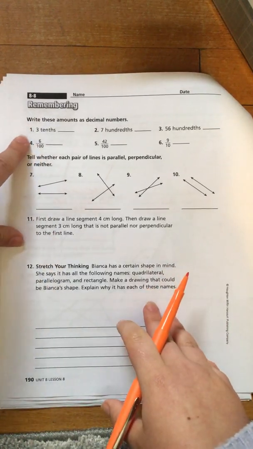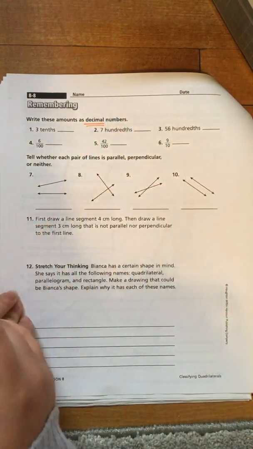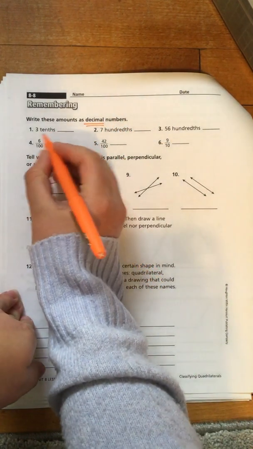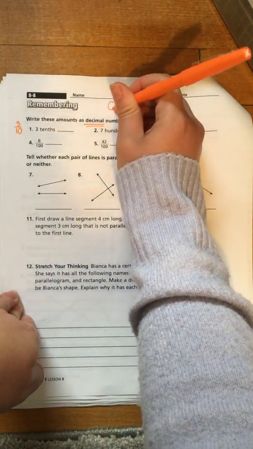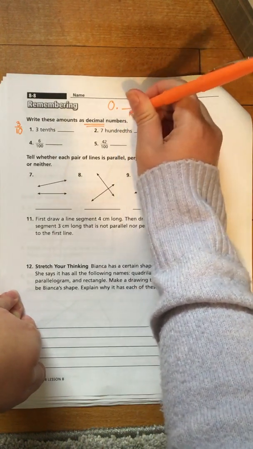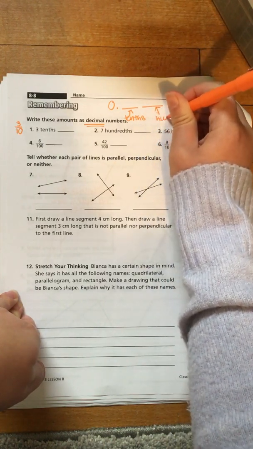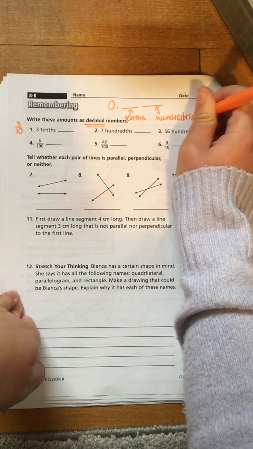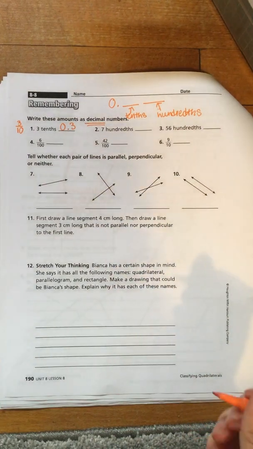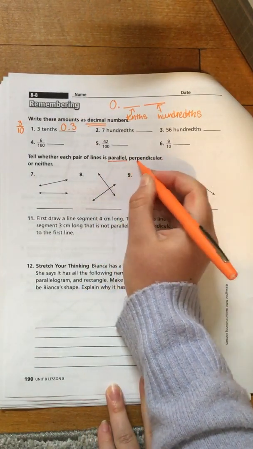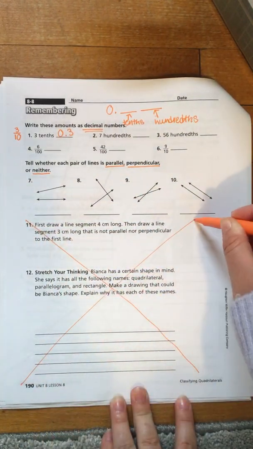Here you are going back to thinking about decimals. You're writing each of these as decimal numbers. Remember, it can sometimes be helpful to write it as a fraction first. So for example, for 3/10, you might want to write that out first. Or you can just remind yourself that in a place value, this is your tenths, and this is your hundredths. So when you're writing 3/10, it would go in that tenth spot, so 0.3. Then you are going to tell me whether the lines are parallel, perpendicular, or neither. And then you do get to skip 11 and 12.